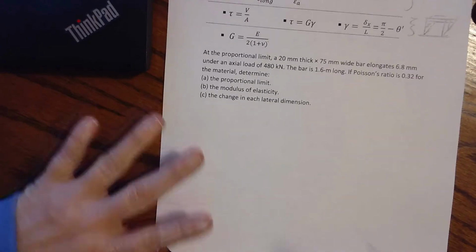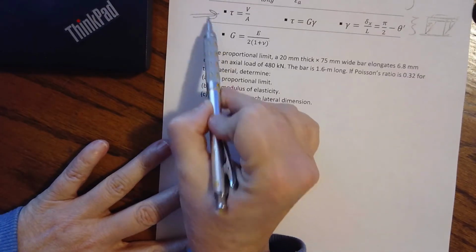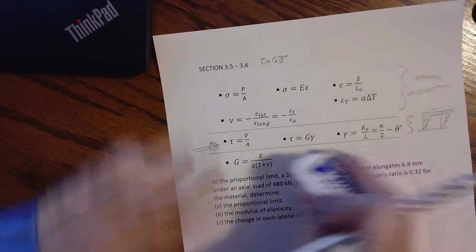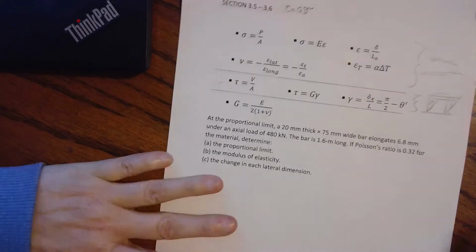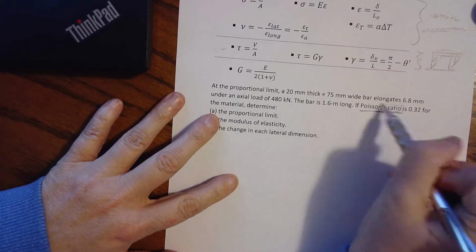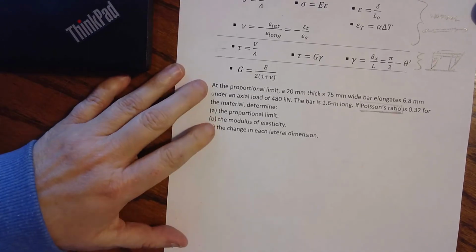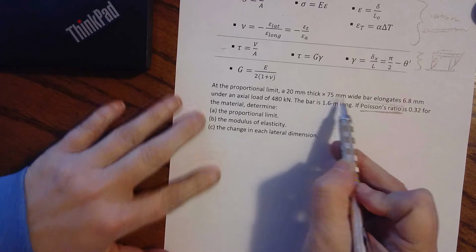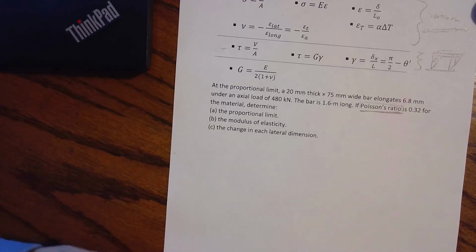So we are going to be focusing on this aspect in this first problem. Actually, I lied. We are not. We are going to be looking at Poisson's ratio in this problem. Okay, so let's look at Poisson's ratio. At the proportional limit, a 20 millimeter thick by 75 millimeter wide bar elongates 6.8 millimeters under an axial load of 4.8 kilonewtons.